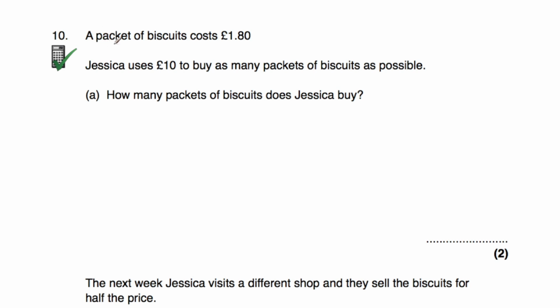Okay, question number 10. A packet of biscuits costs £1.80 and Jessica uses £10 to buy as many packets of biscuits as possible. How many packets of biscuits does Jessica buy? So it's a calculator question, so let's take the £10 and divide it by £1.80. And that would tell us how many packets she can buy. So £10 divided by £1.80 is equal to 5.5555 and so on. Now, she hasn't got enough money for the 6th packet of biscuits, so she can buy 5 packets of biscuits.